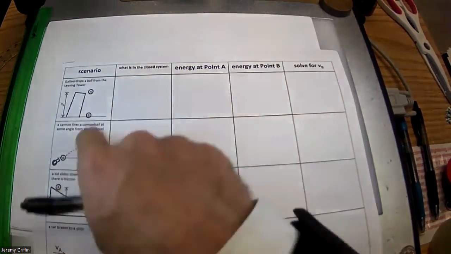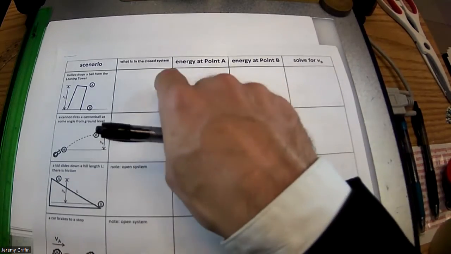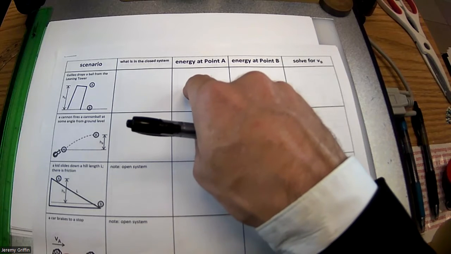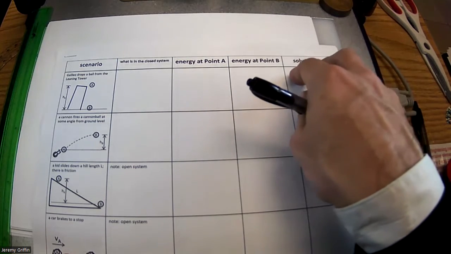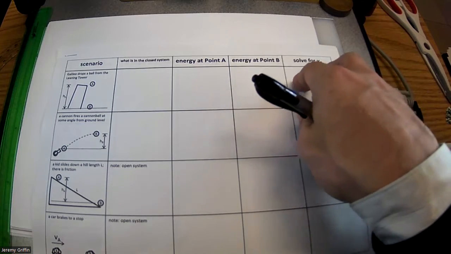Okay, so for each of these scenarios, I want you guys to identify what's in the closed system. There are a couple of open systems. We'll talk about those later. Okay, what's the energy mix at point A, at point B, and then you can equate those because of conservation of energy. Then you can solve for stuff. For example, you could solve for the speed at point B. Okay, not the only thing you could solve for, but it's one thing you could solve for.